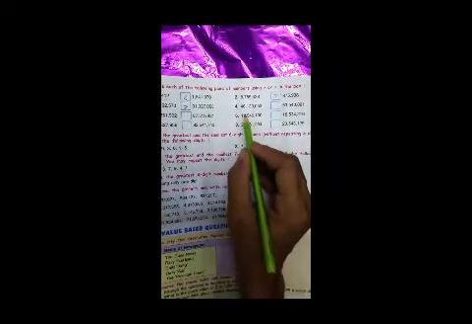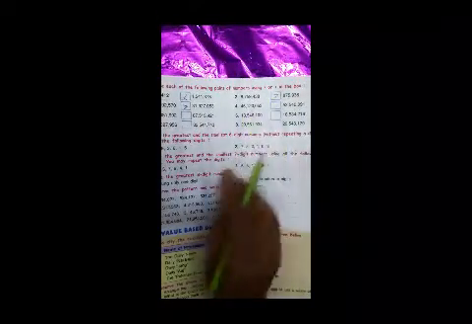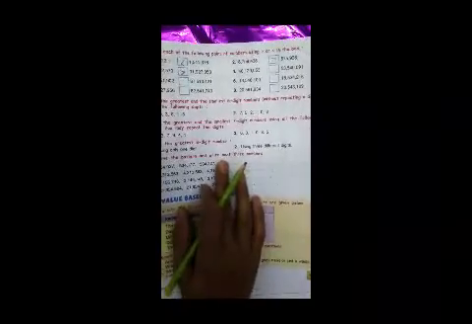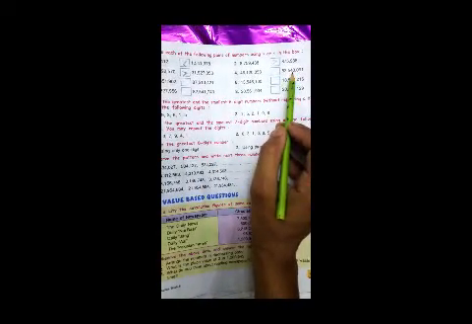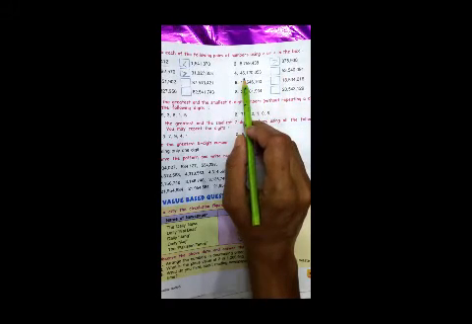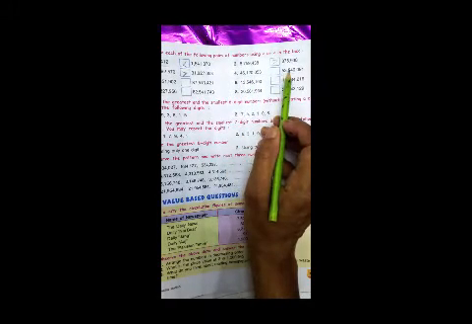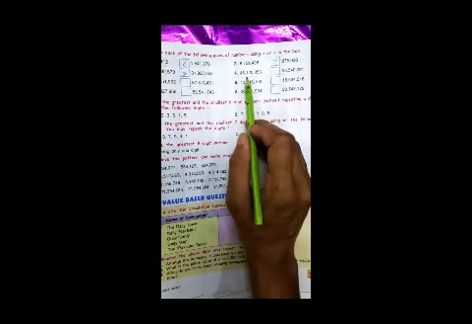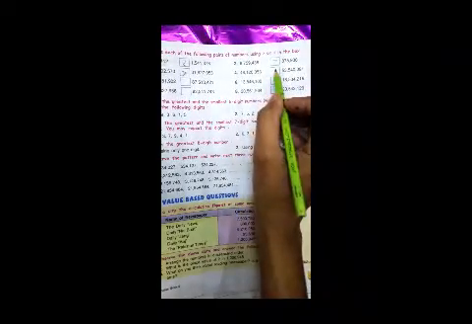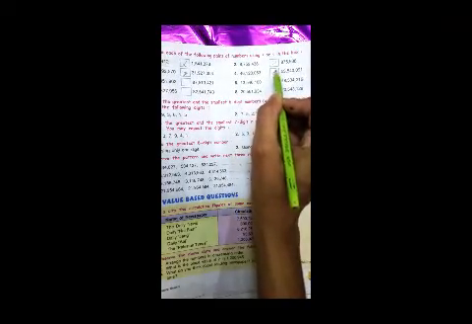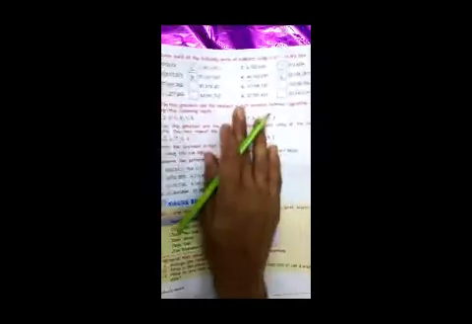Here is your 46,120,000, and it is your 53,927,000. Which one is greater? 46 billion or 53 billion? Yes, 53 billion is greater here. So you have to put here smaller or greater. Yes, it is less than, because 46 is less here.